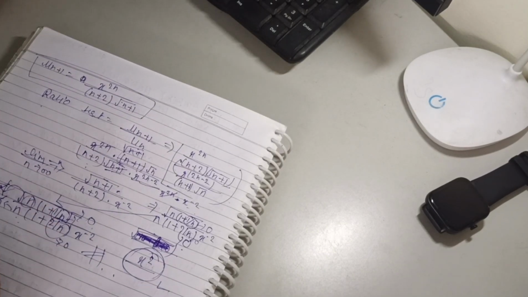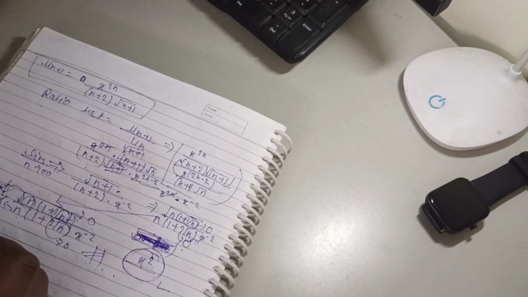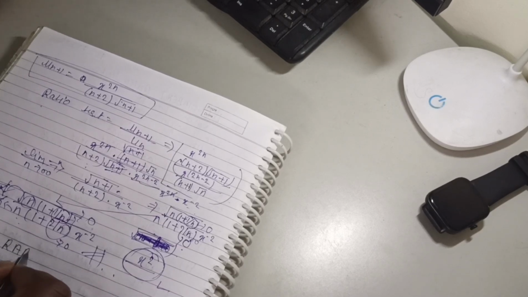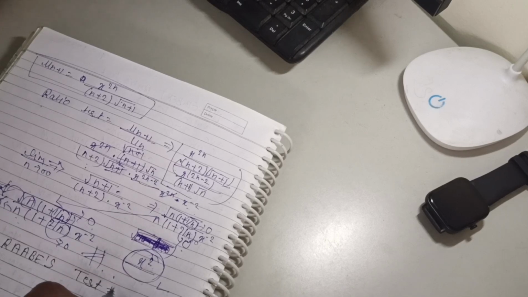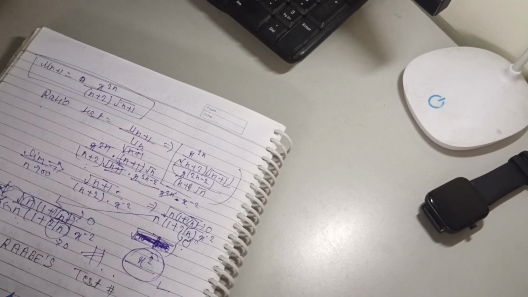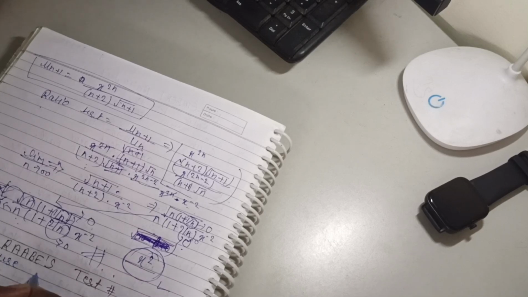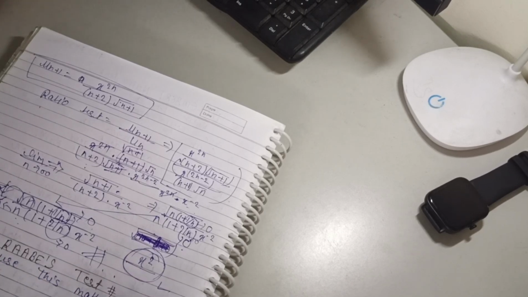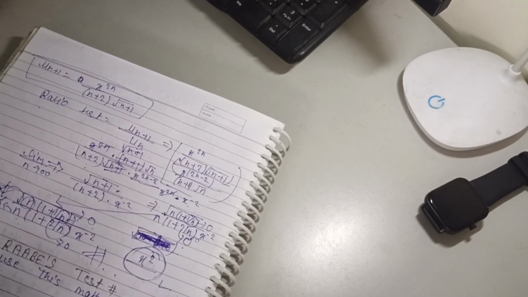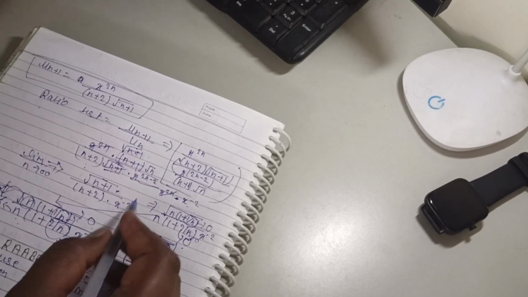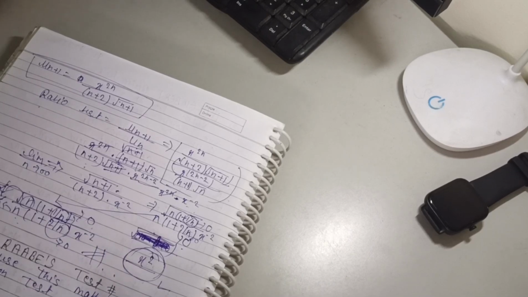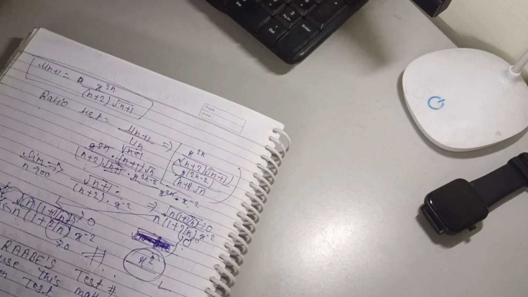Okay, now we will be discussing Raabe's test. We use this method when the comparison test, or the test we discussed recently, the ratio test, or D'Alembert's test also fails.